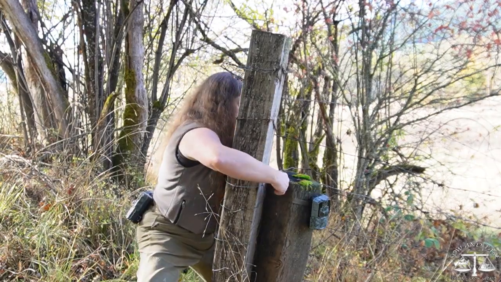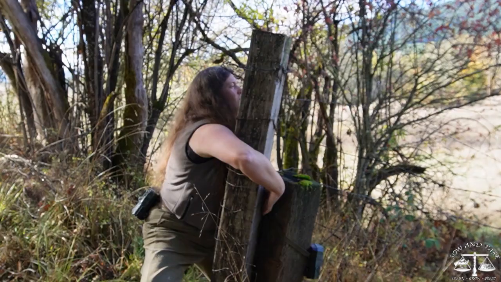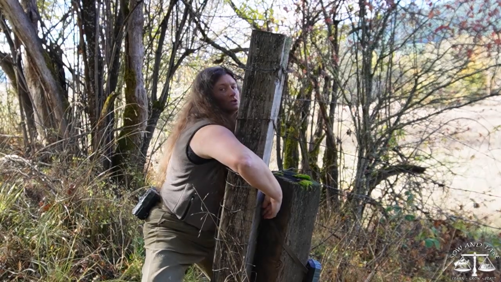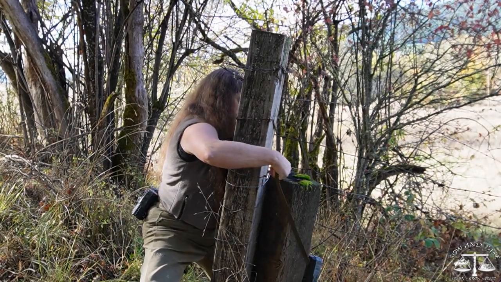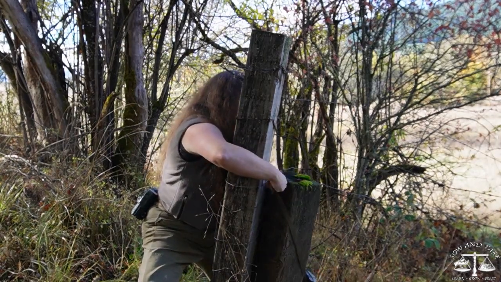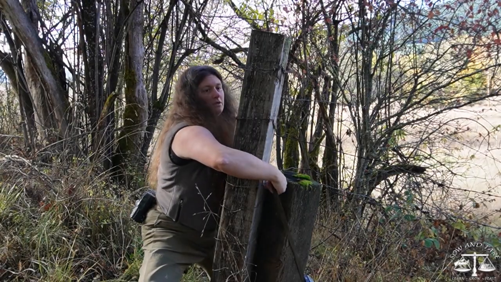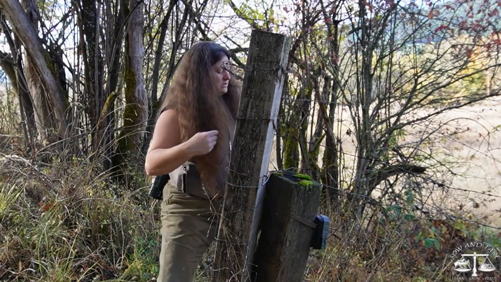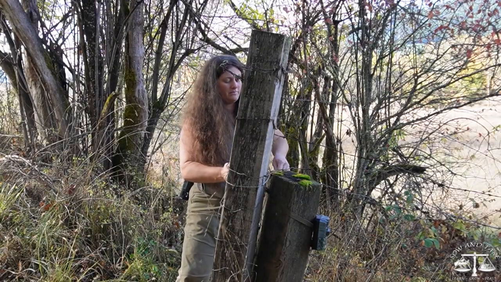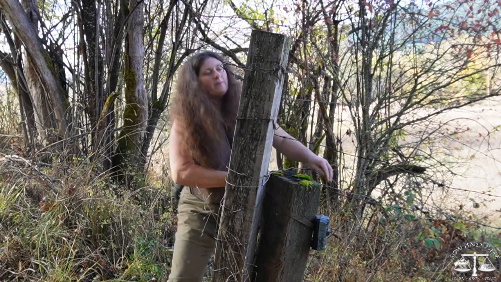Let me change this. Camera positioning can sometimes be the most time consuming part of putting up a camera because you want to get exactly what you want, right? I do have a video that's going to come out.